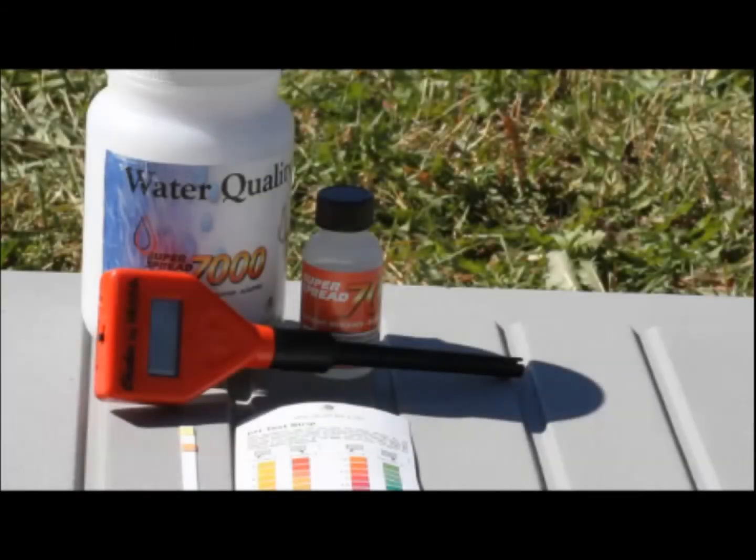pH and hardness can be tested using digital meters and/or litmus strips. Litmus strips are inexpensive and can give a coarse idea of pH, while digital meters are more expensive and often need to be recalibrated to maintain accuracy.